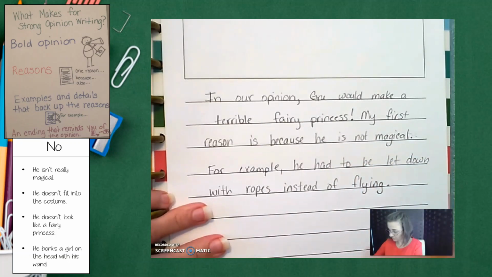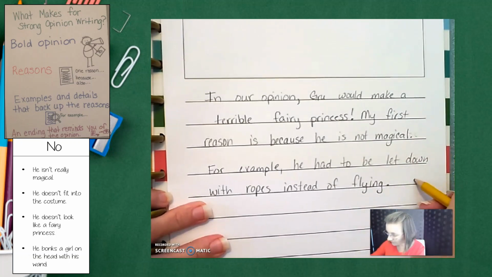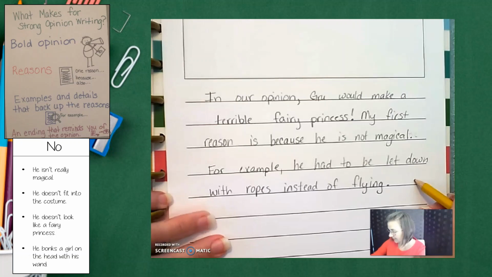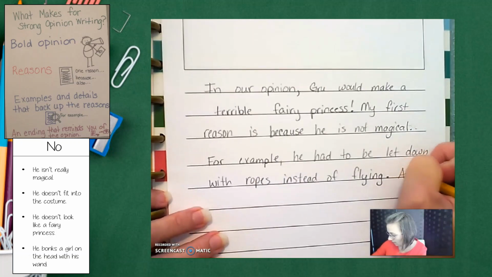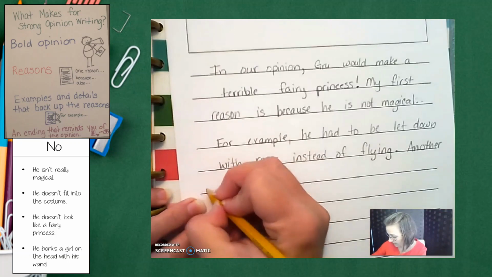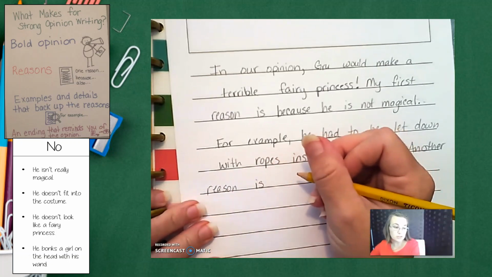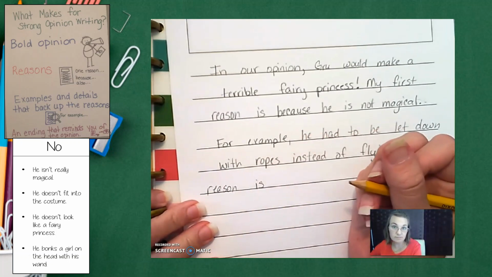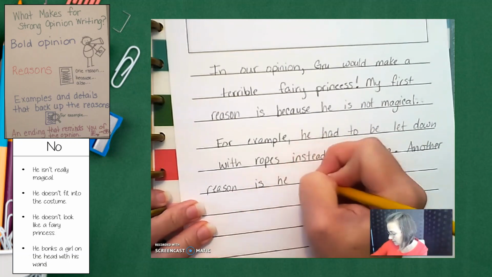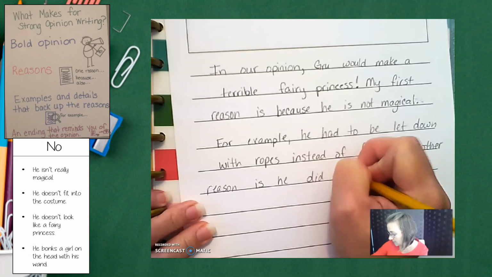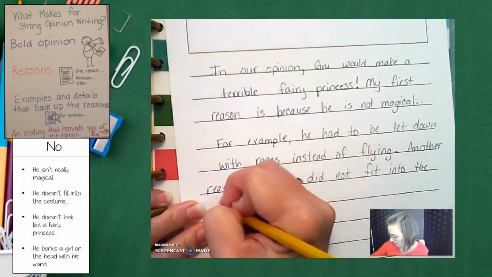So now I gave a reason. My first reason is because he's not magical. And I gave an example. For example, he had to be let down with ropes instead of flying. Now I can do another reason. Another reason is, and I'm going to look back at our T-chart, he didn't fit into the costume. That was a reason that we gave. So another reason is he did not fit into the costume.